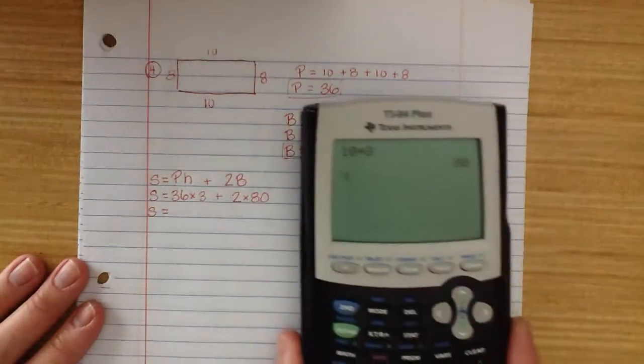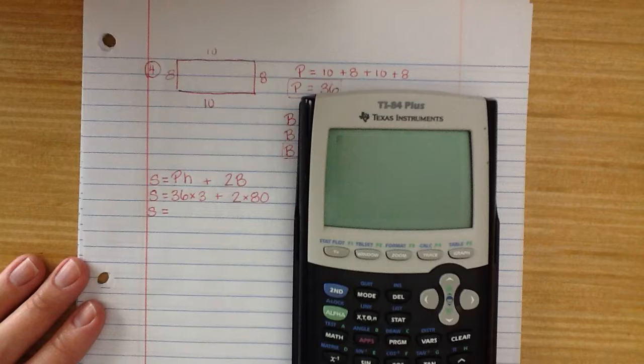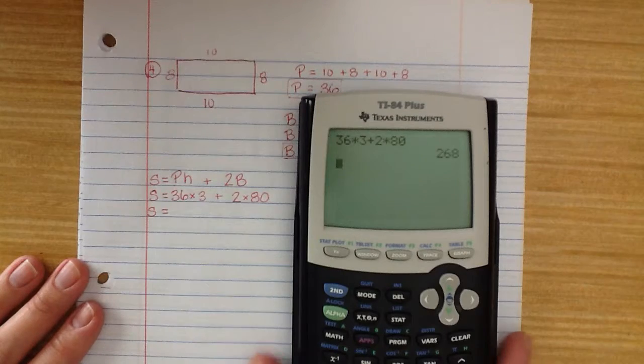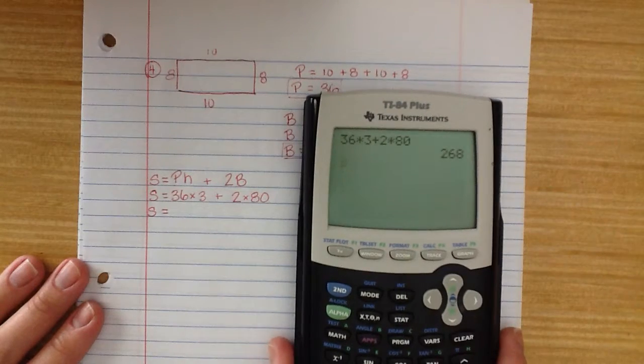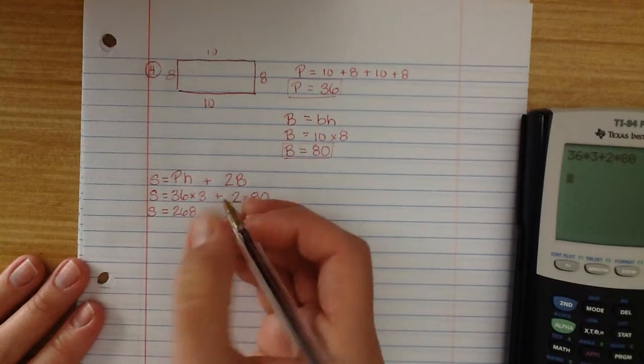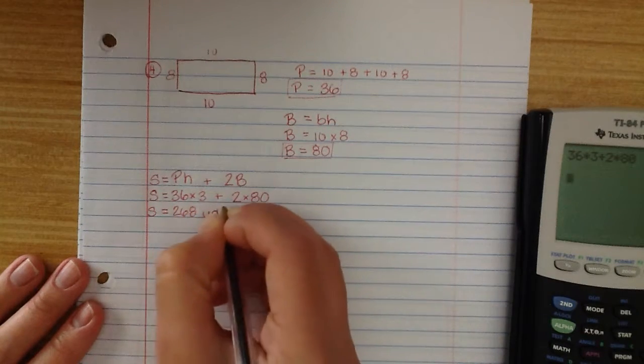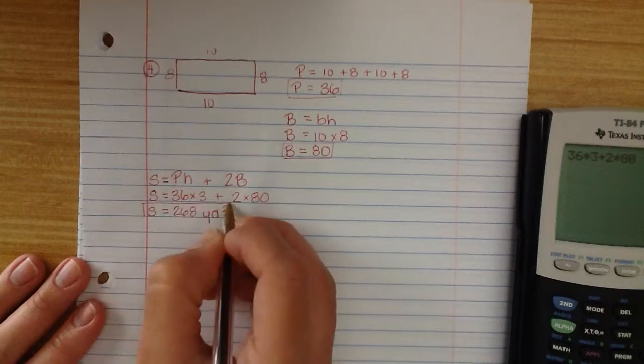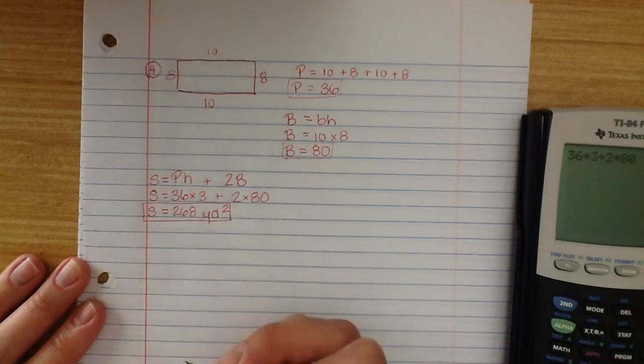And now we just put everything on the calculator. 36 times 3 plus 2 times 80. And we get 268. And that'll be yards squared. Make sure you put your units on your final answer.